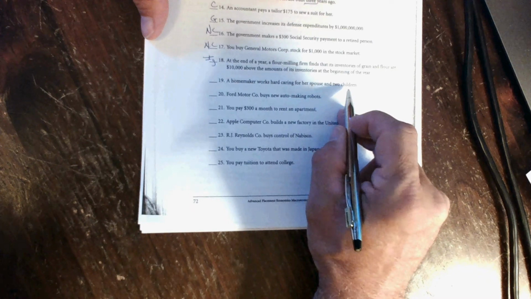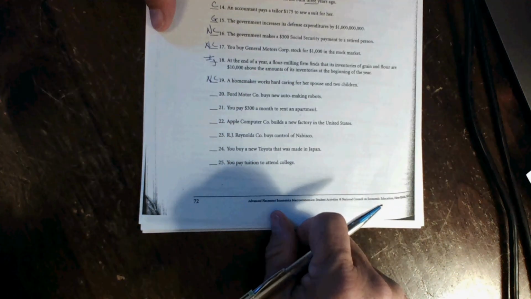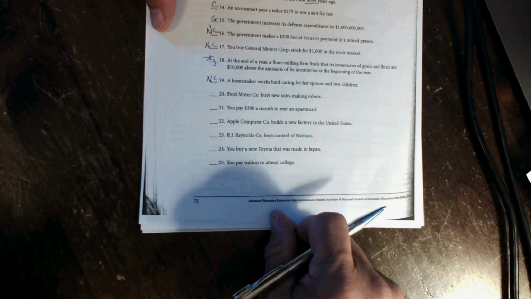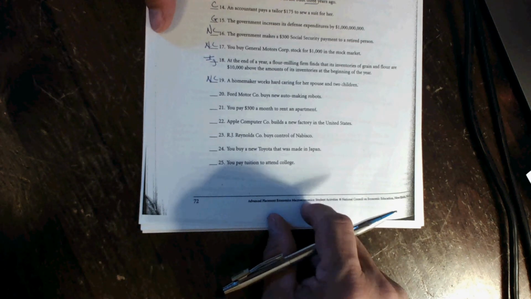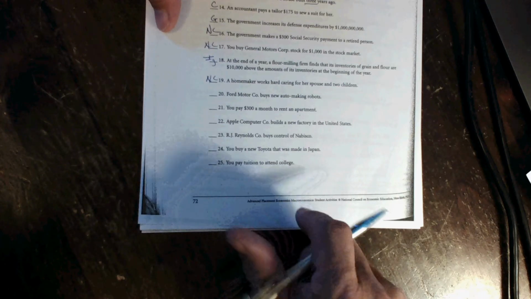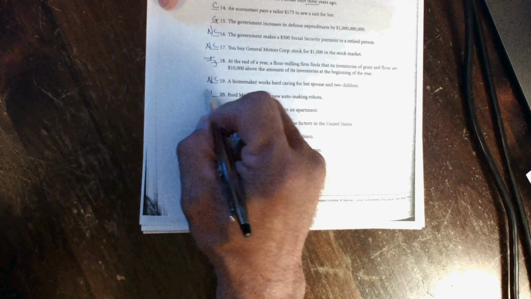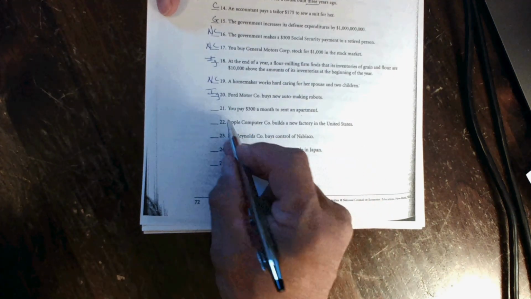A homeowner works hard caring for her spouse and 2 children. That is not counted because there is no monetary value for that. If the homemaker instead hired a maid to do that, that would be counted. But since she's doing it herself, there's no monetary value attached to this. And so, although it is an important service that is provided, since there is no monetary value, it is excluded. Ford Motor Company buys new automaking equipment, and that would be included in business spending, I sub G.